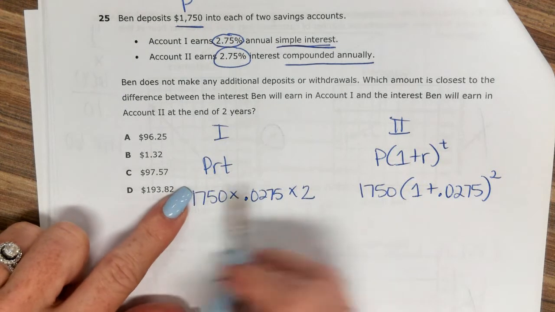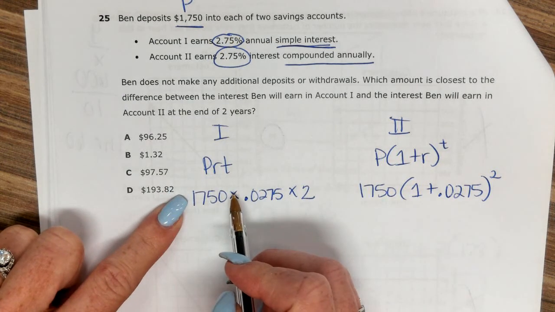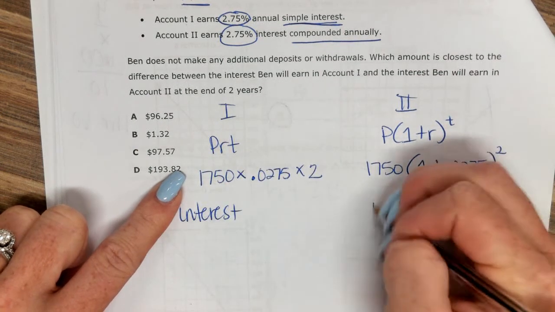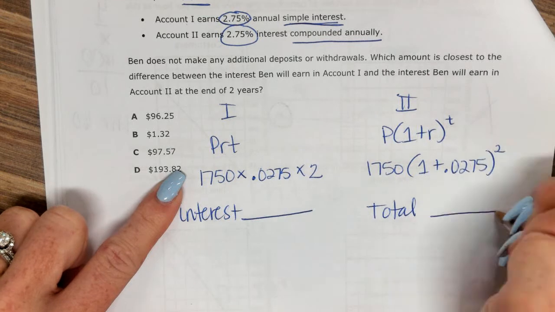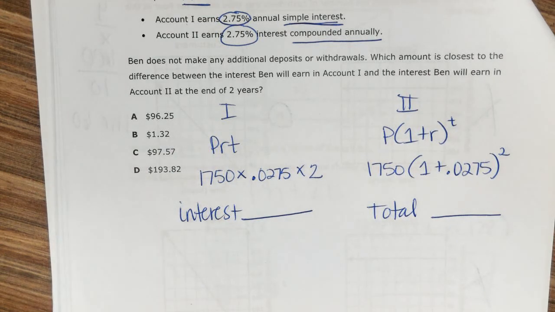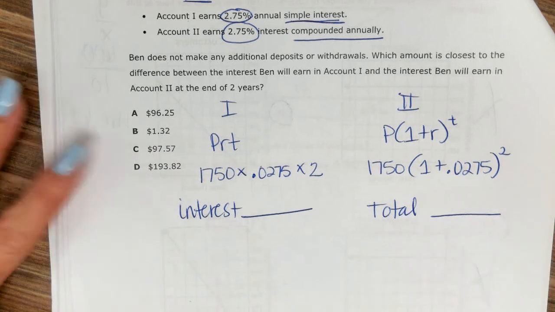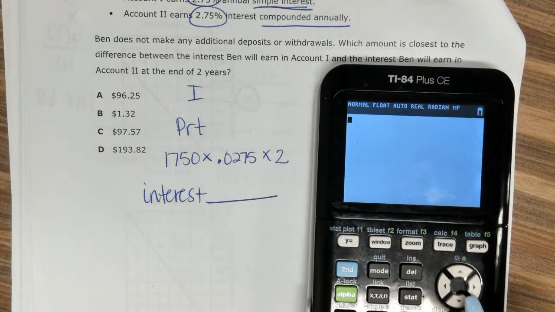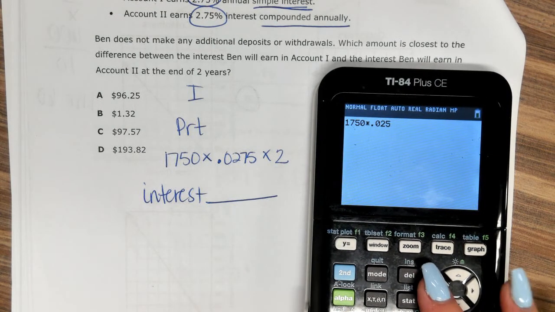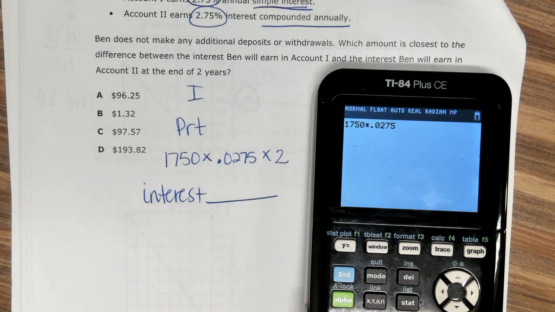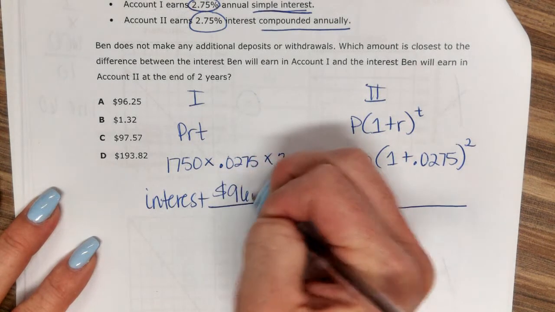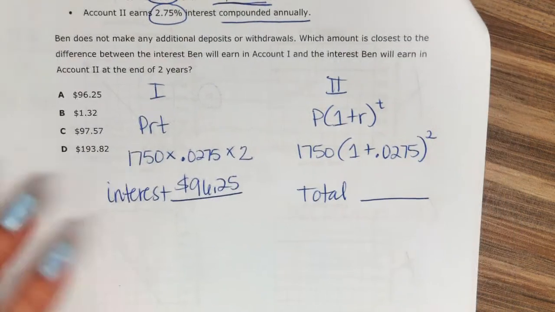Now, what does this formula solve for? Interest. What does this formula solve for? Can I compare these if they're not the same thing? No, I'm going to have to convert one to either interest or one to total, but let's just go solve them with the formula. So I have 1750 times 0.0275 times 2, which is $96.25. That's the interest.